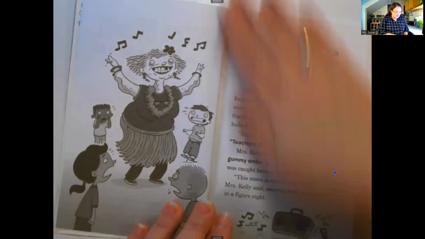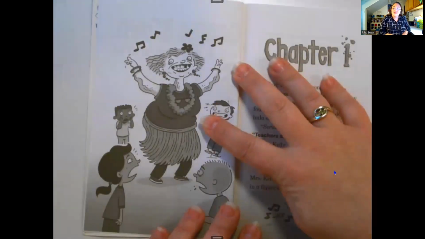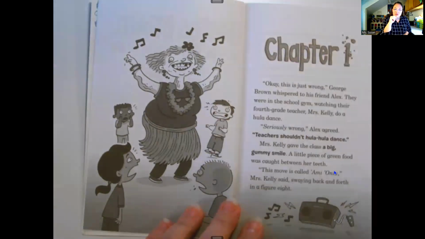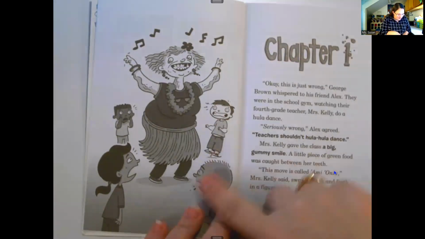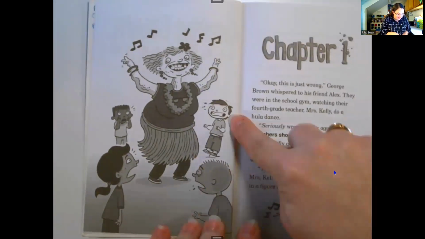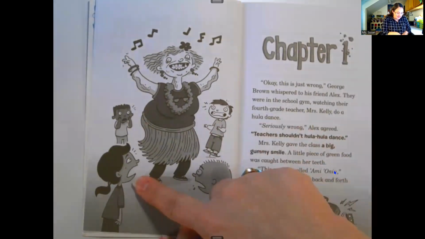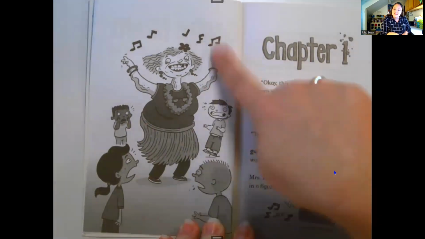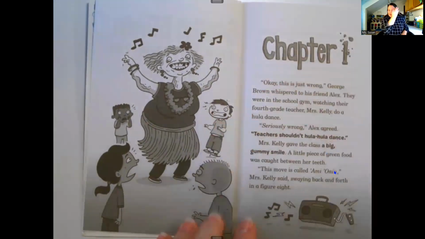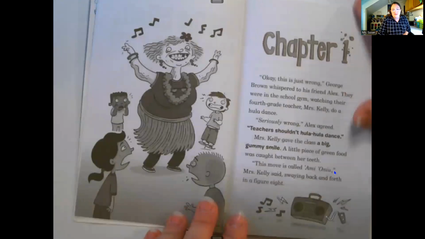Trouble magnet. Oh, this looks interesting. What is she doing? You know what else good readers do? They look at the pictures before they start and they say, well, what do I think might be happening? These guys look a little scared, don't they? Look at their facial expressions. And she is like, she must be dancing or something. Let's find out what they're doing in the story.